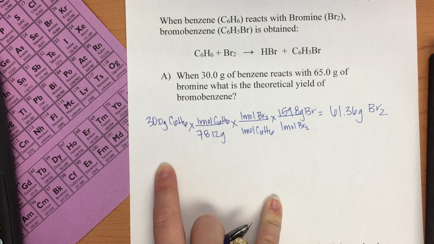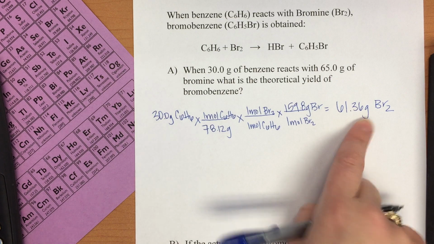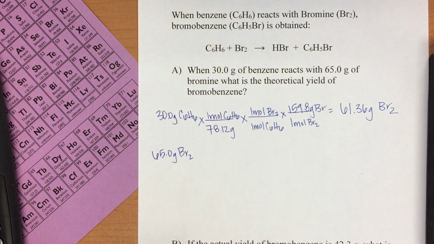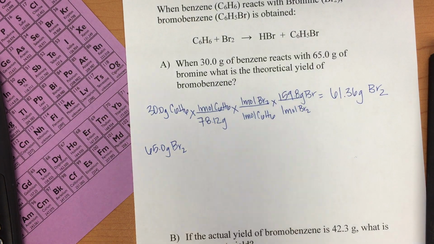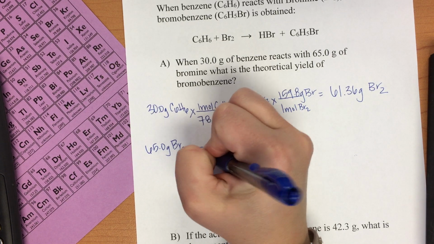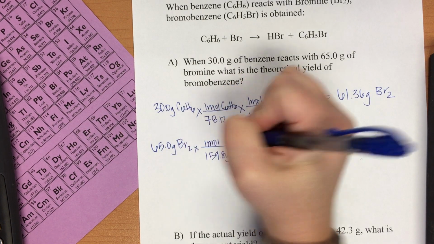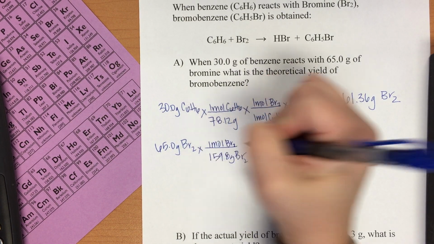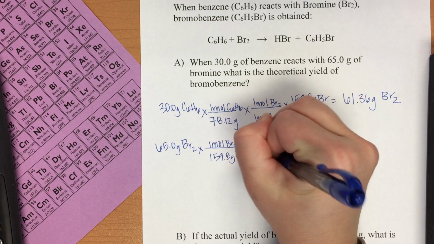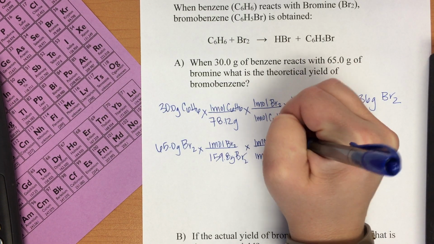Now, I'm going to go ahead and calculate the alternate method, but this would tell you which is the limiting reactant, okay? So for 65 grams of bromine, how many grams of benzene would you need? So there are 159.8 grams of bromine in 1 mole of bromine. Using our stoichiometric ratios, which are still 1, for every 1 mole of bromine, 1 mole of benzene is used.